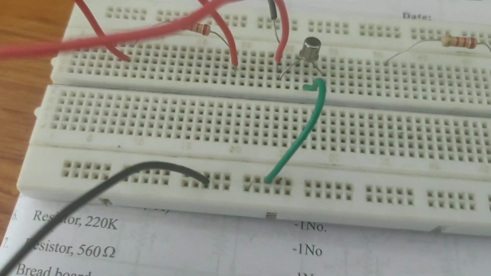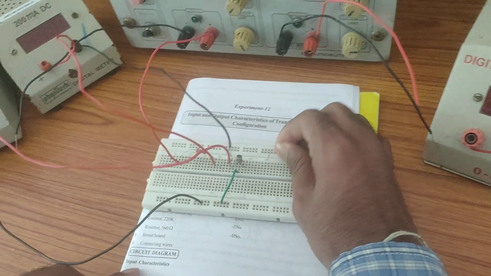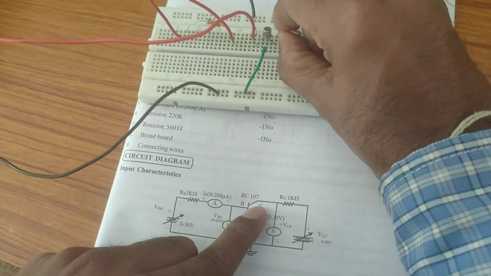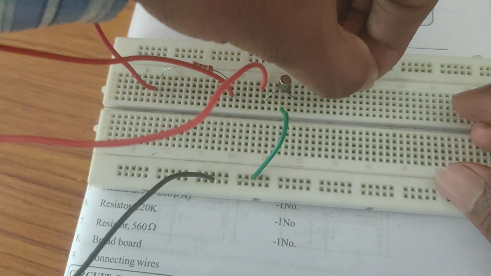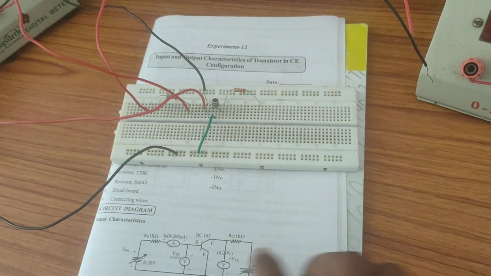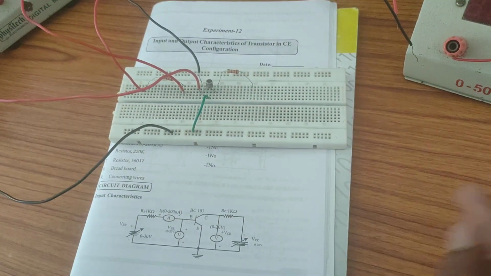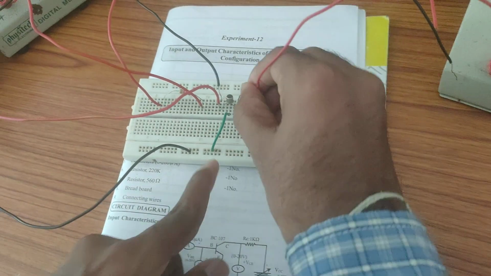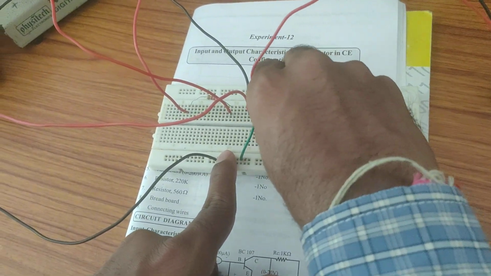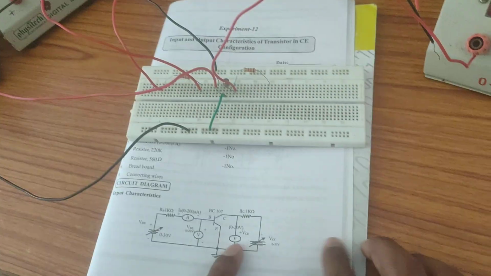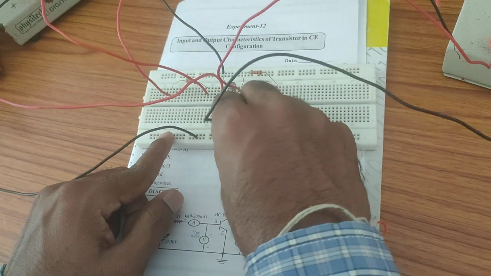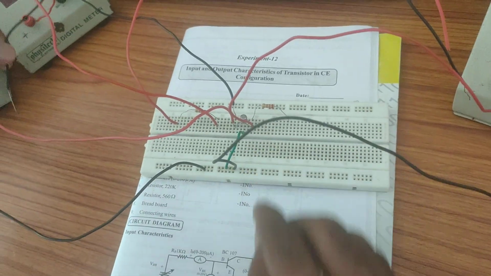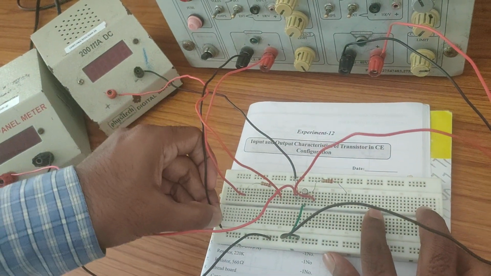Next collector to transistor collector. At the transistor collector point another 1 kilo ohm resistor starting point is connected. This 1 kilo ohm resistor ending point is connected at one point. Okay, next at this collector terminal only output voltmeter positive terminal is connected. Next output voltmeter negative terminal is connected to ground. Next channel 1 RPS negative is connected to ground.